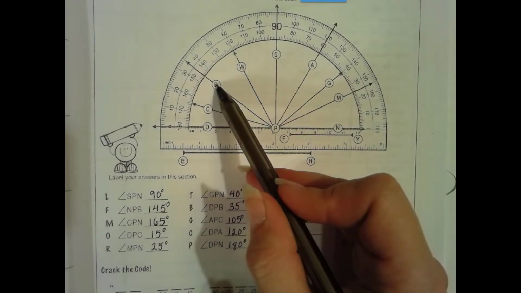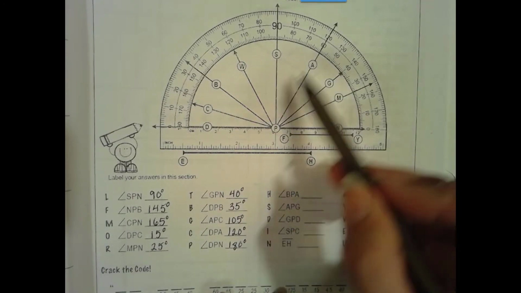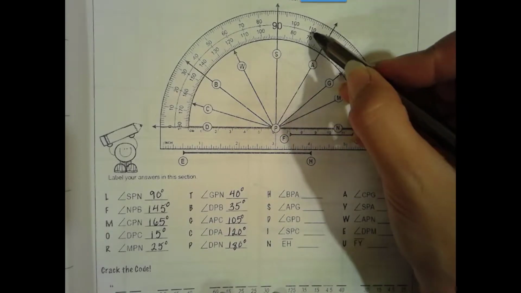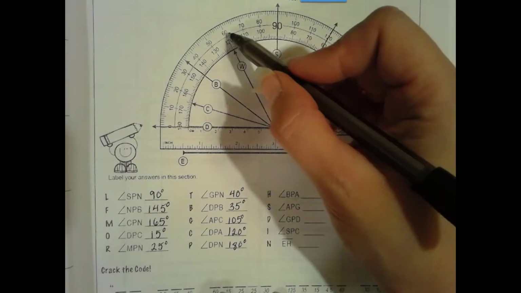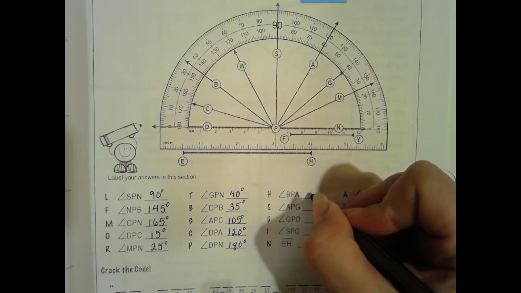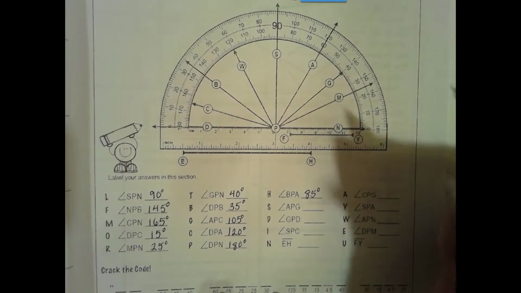BPA. Neither one's at the 0, so I'm going to either count or subtract. So here we go, 10, 20, 30, 40, 50, 60, 70, 80. Halfway in between is 85 degrees.